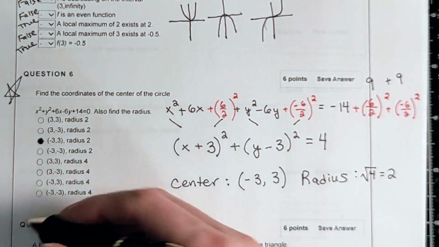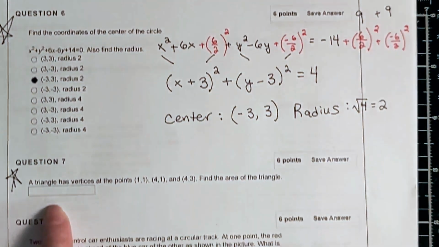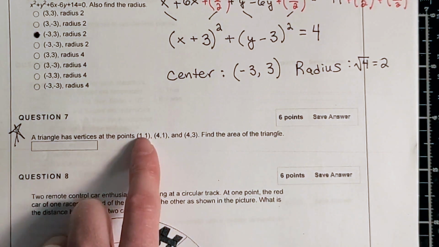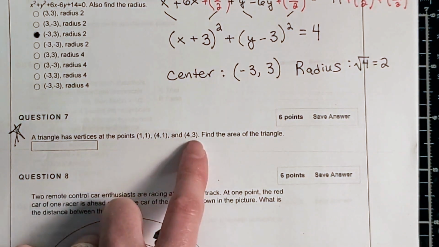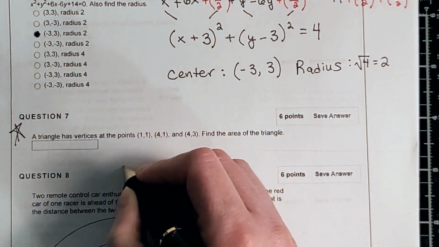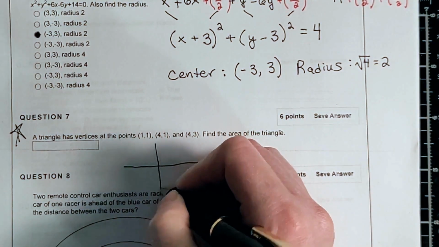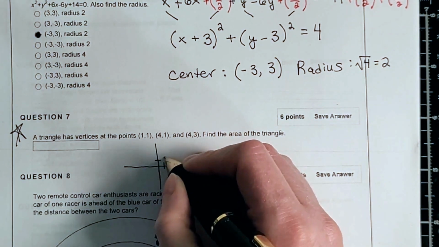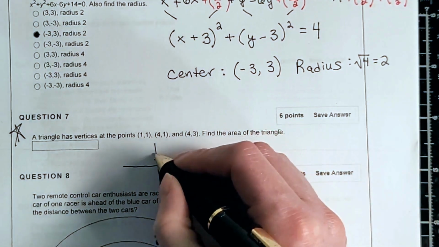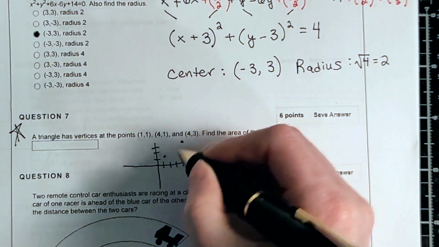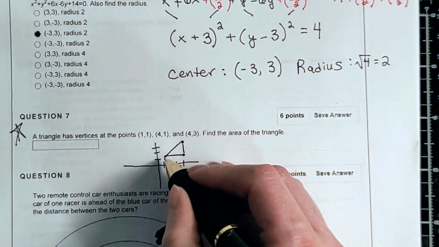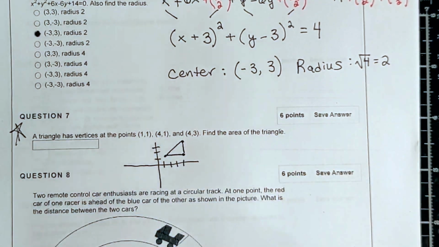Okay, question number 7. I saw that one on the test too. A triangle has vertices at the points (1, 1), (4, 1), and (4, 3). Find the area of the triangle. So first thing we're going to do is plot these points. So (1, 1), (4, 1), and (4, 3). And because this is a right triangle, and these sides are straight, this is going to make life easier.